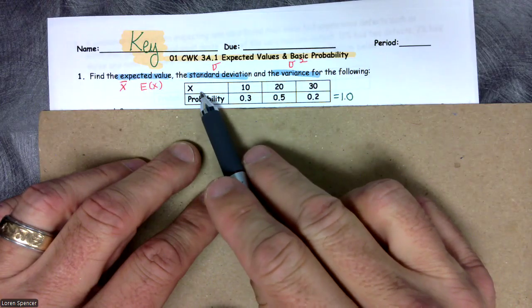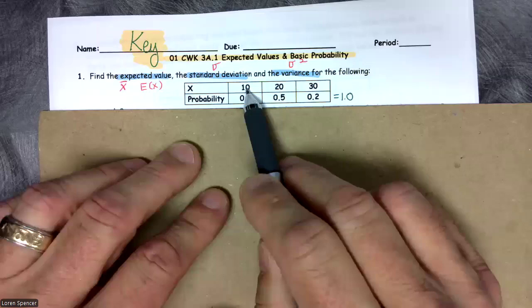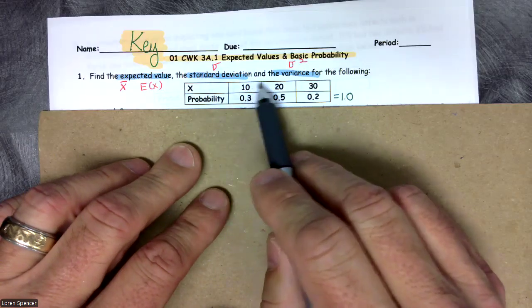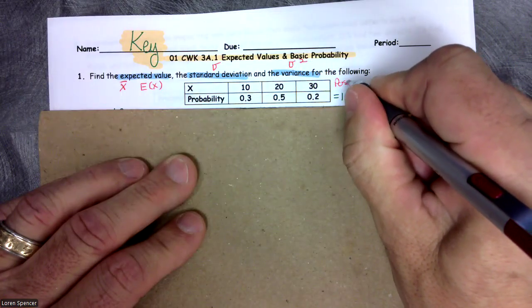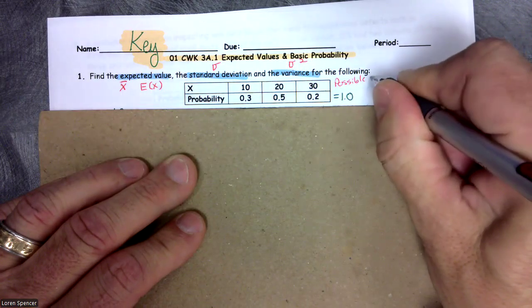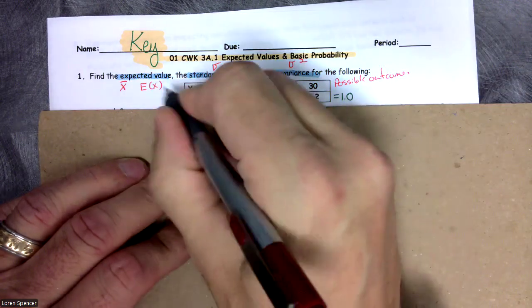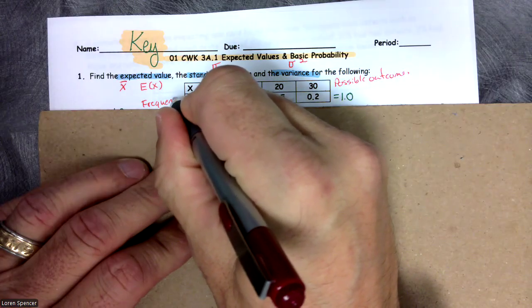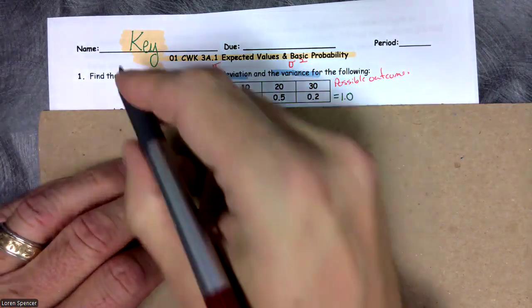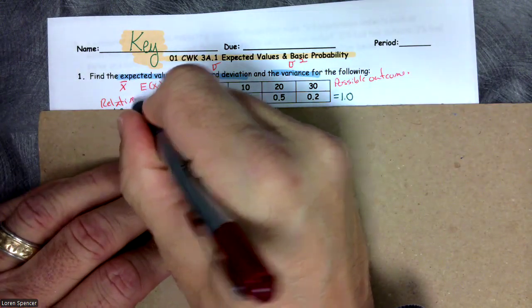All right. So here we have the possible outcomes. Possible outcomes of X are 10, 20, and 30. Those are the possible outcomes. And here we have the probabilities. Another way to say probability is the frequency. Actually, relative frequency because it's a percent. Now, I'm not going to go over that on all of these, just on this first one.